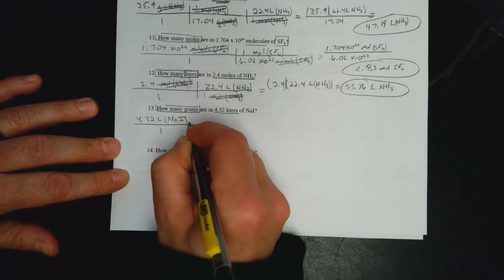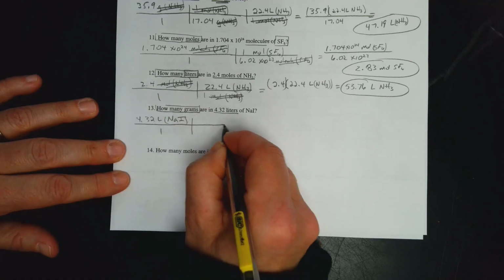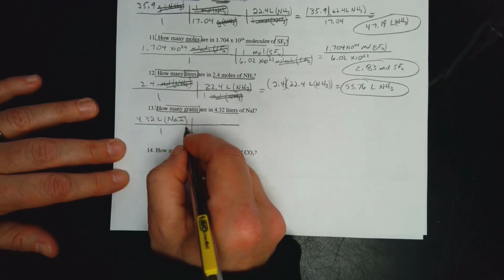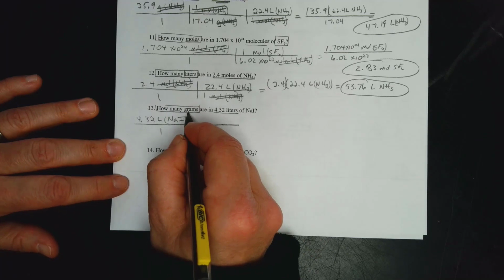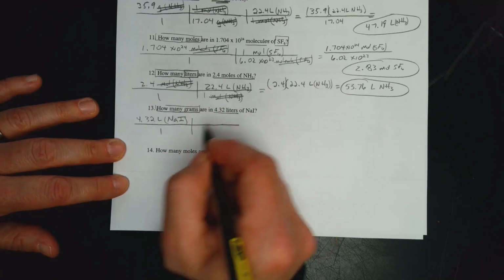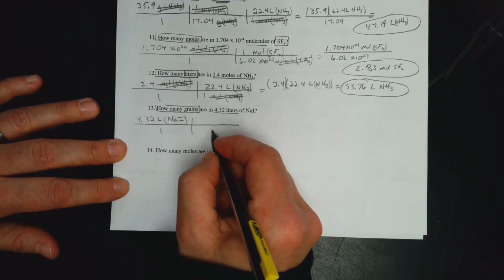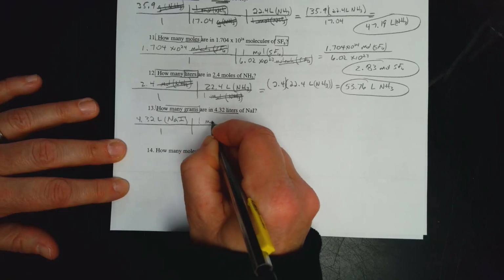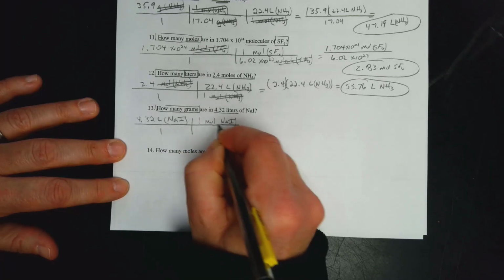Set that over 1. Now, I have to be able to cancel out liters, and like I said before, I don't have a direct conversion from grams to liters or liters to grams, which means I have to set up moles first. So I'm going to set up 1 mole of NaI right here.